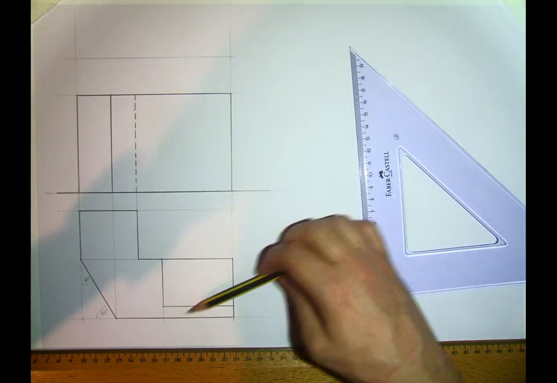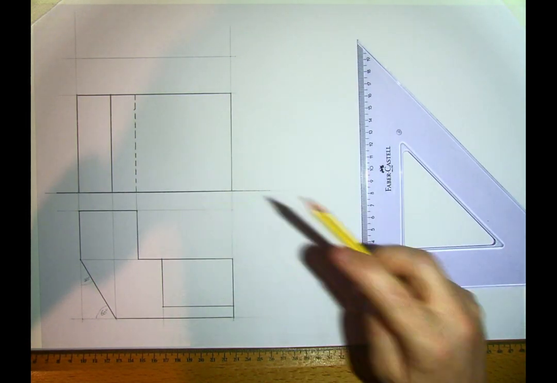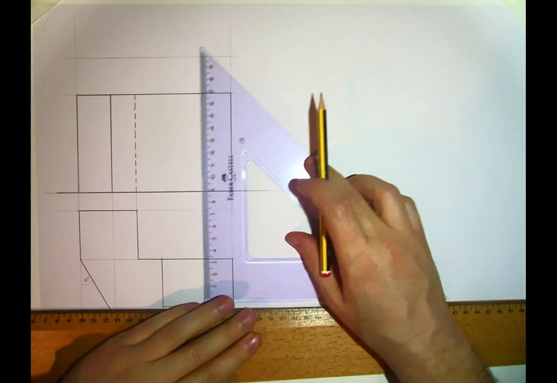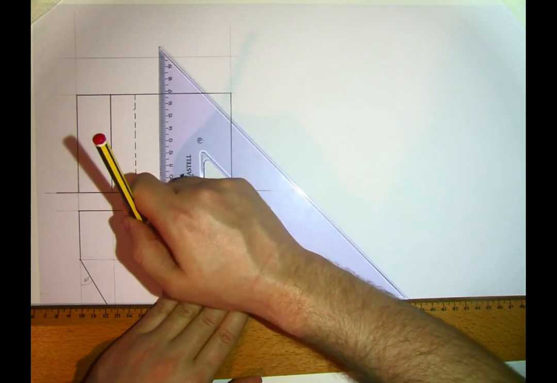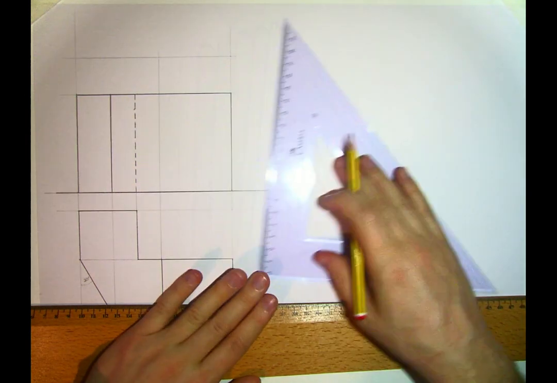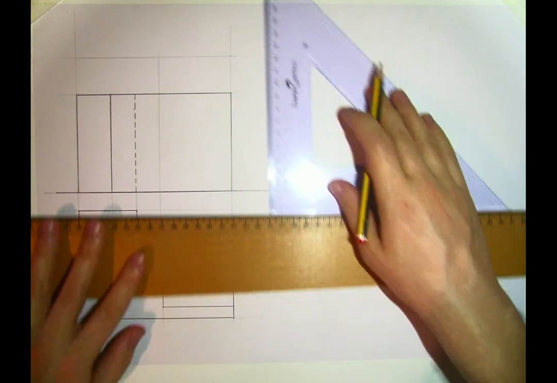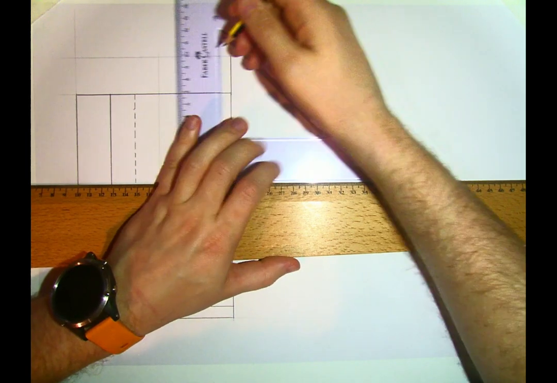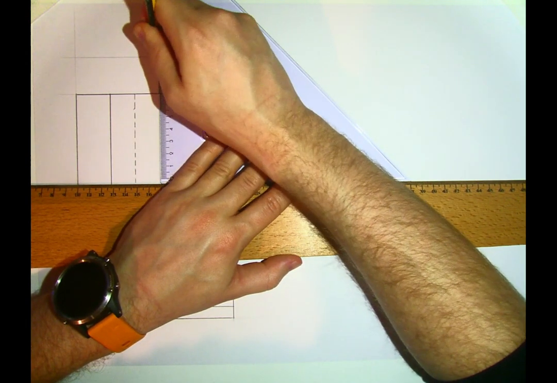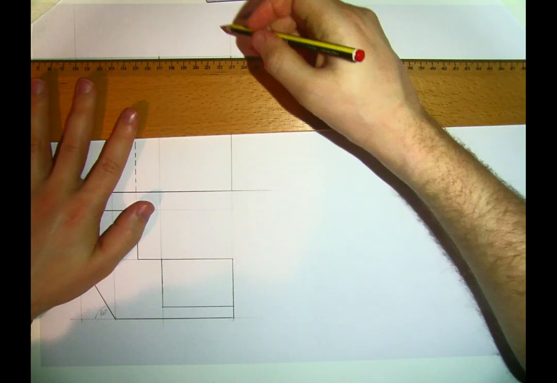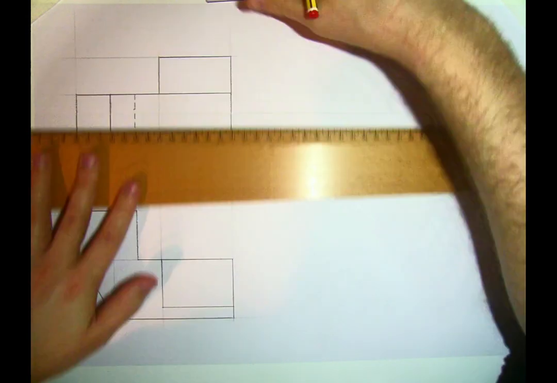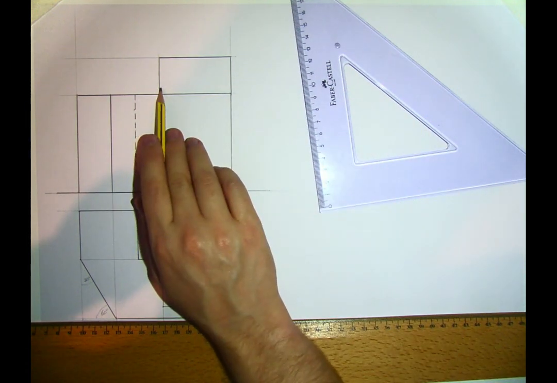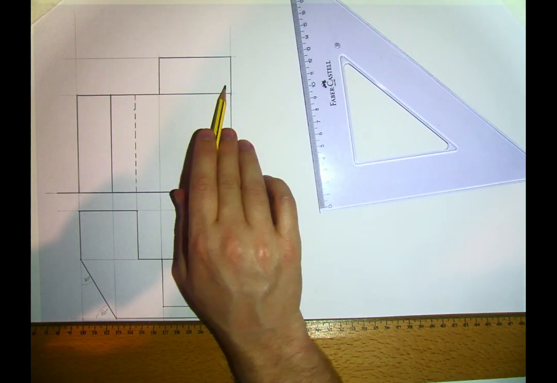Then there's the little bit that's up on top, so we're going to find that now. Again, we already have the width across the front of that here. So I'm going to project this width up into the elevation, so it's going to be that wide. I've already established earlier on that it's up 40 millimeters, so that's this height. Now, what we don't have yet is the distance of this line here. How high is that line?